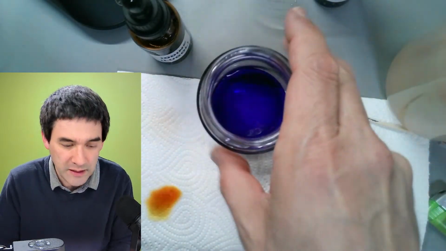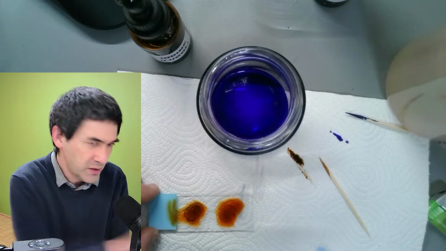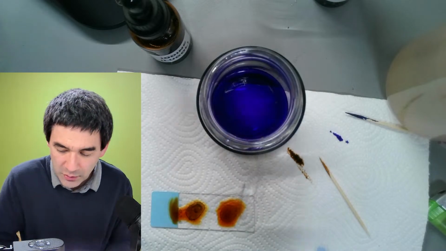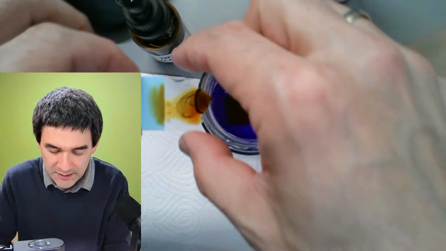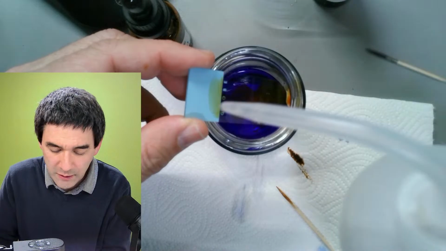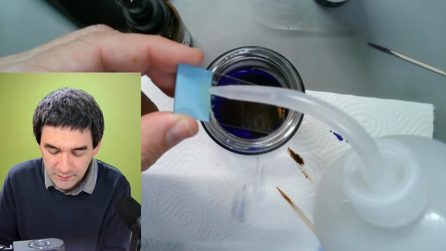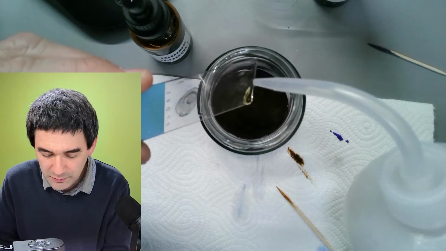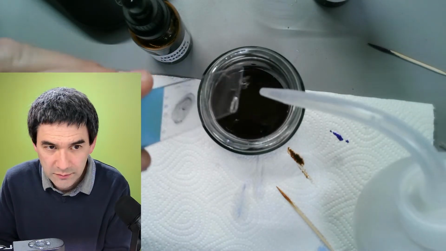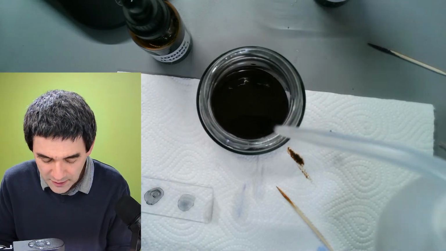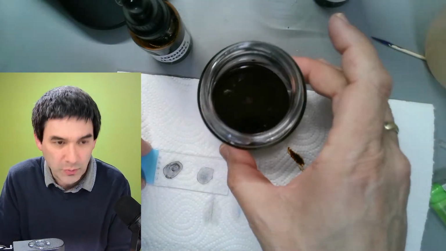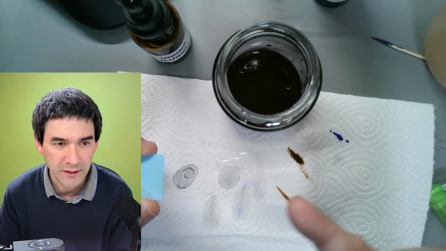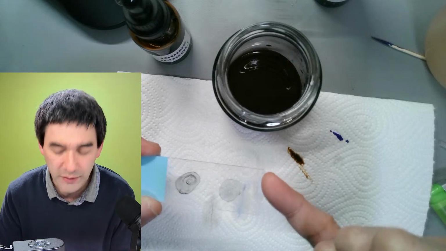So the next step, what does it say? Always follow the instructions. Rinse, of course, and you already know how this works. Now you carefully apply this on top, and here we go. You can see now, that's actually quite interesting. It's not quite as blue anymore. It has become a little bit darker, almost like dark gray or black.